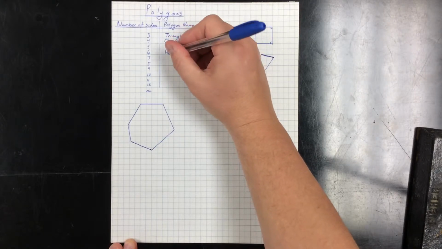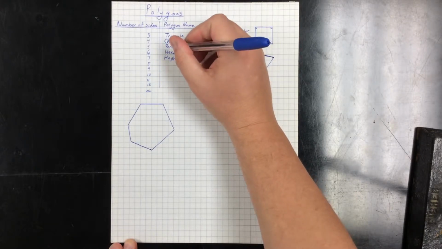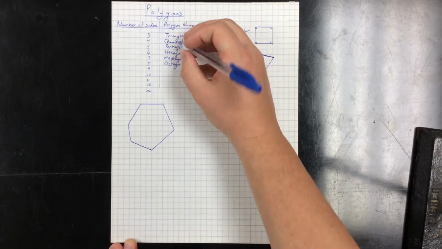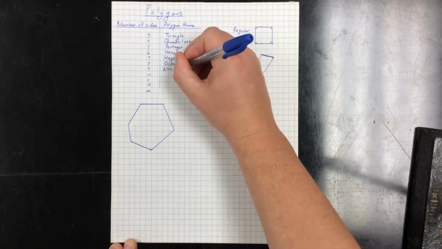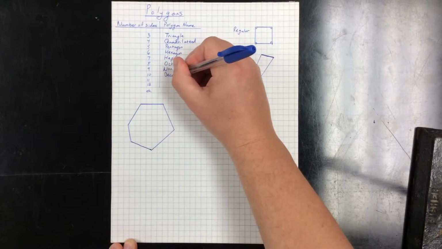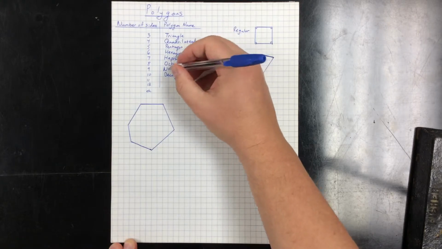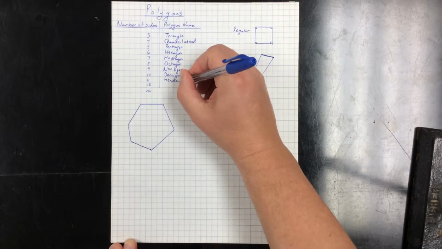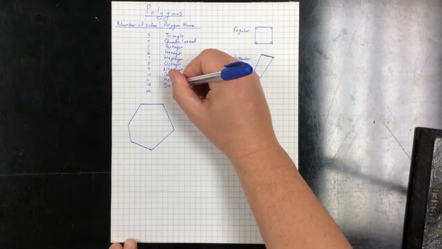A seven-sided figure is a heptagon. An eight-sided figure is an octagon. A nine-sided figure is a nonagon. A 10-sided figure is a decagon. An 11-sided figure is a hendecagon. And a 12-sided figure is a dodecagon.